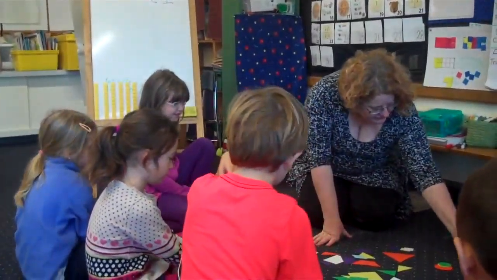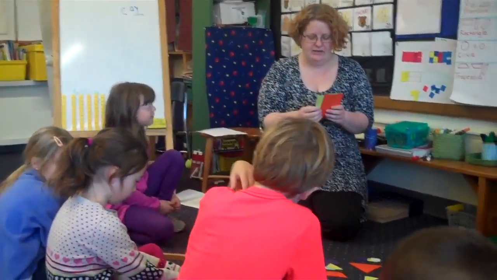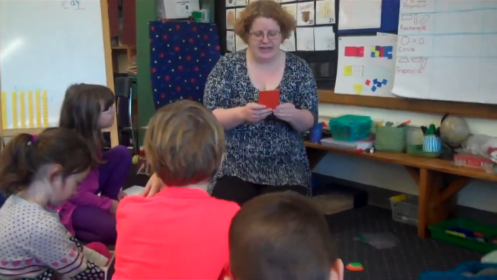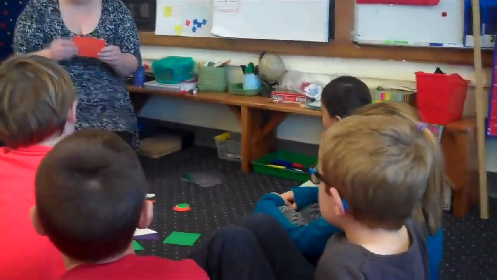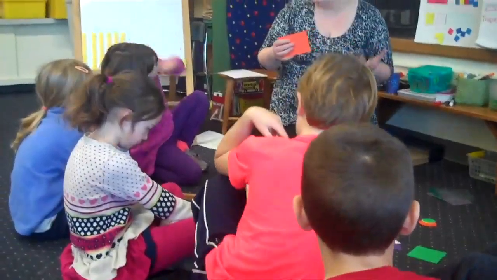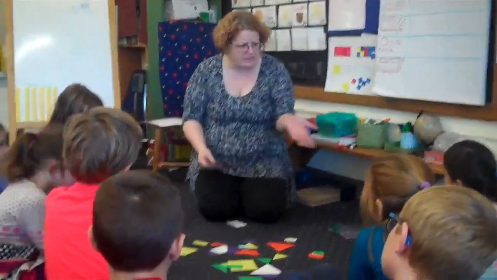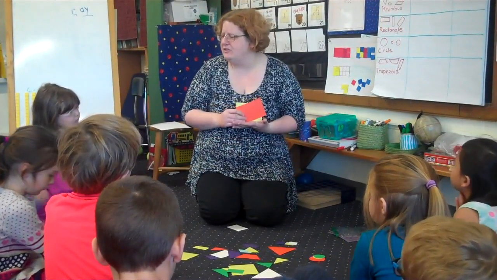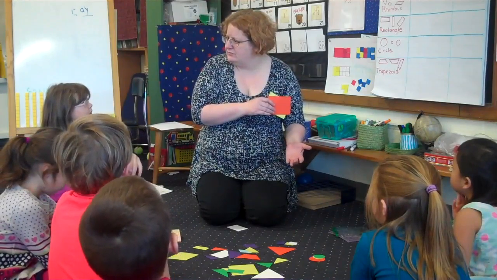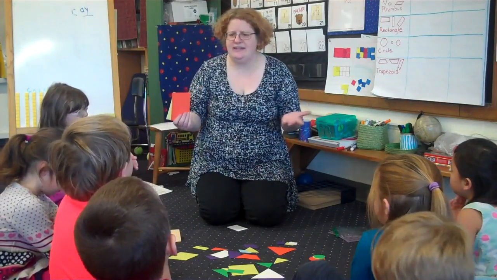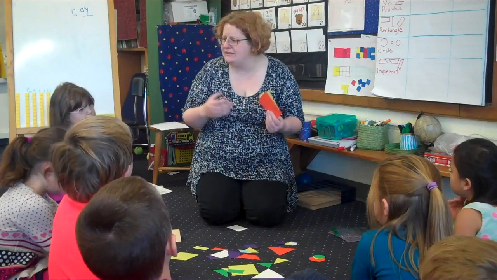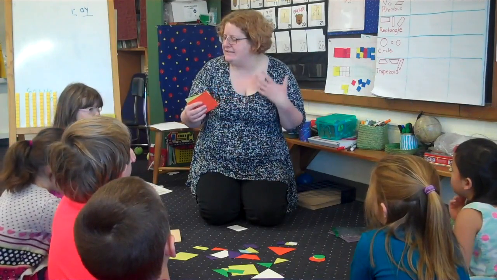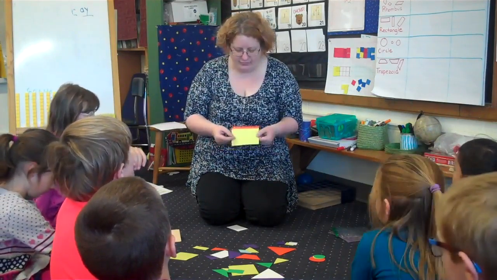Let's see if we can figure out. Some people said rectangles, right? We're going to be learning today about attributes. Attributes are what defines something. So we want to know what defines a rectangle, what defines a circle, what defines a square, and we're going to be using defining attributes and non-defining attributes. Now, what's an attribute? An attribute is something that makes you, or in this case, a rectangle.